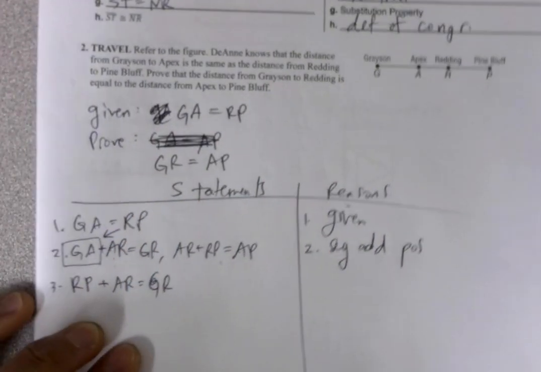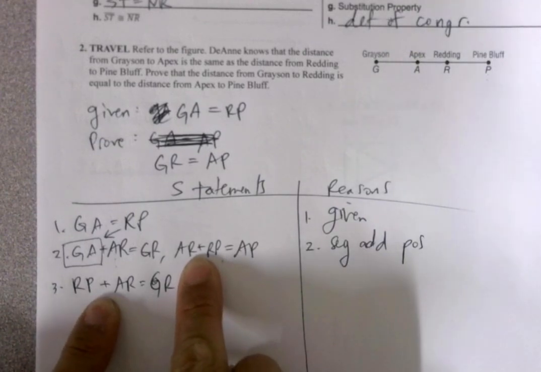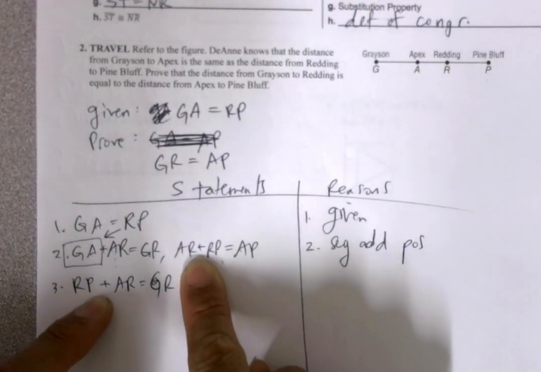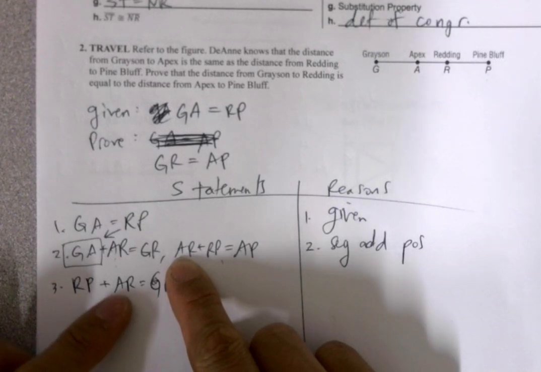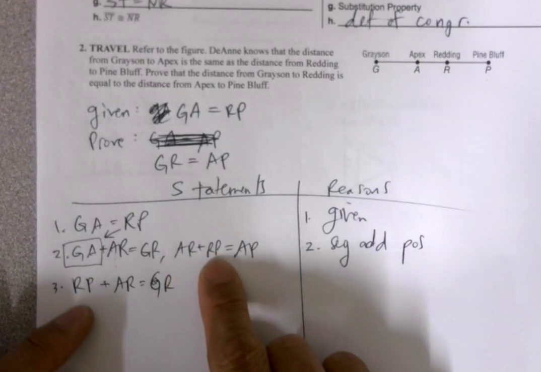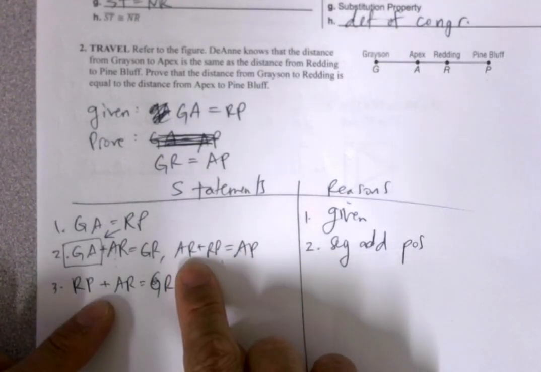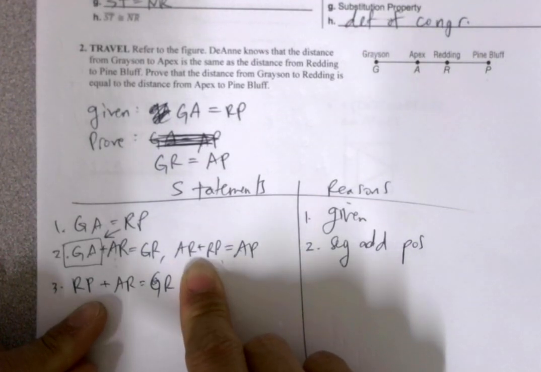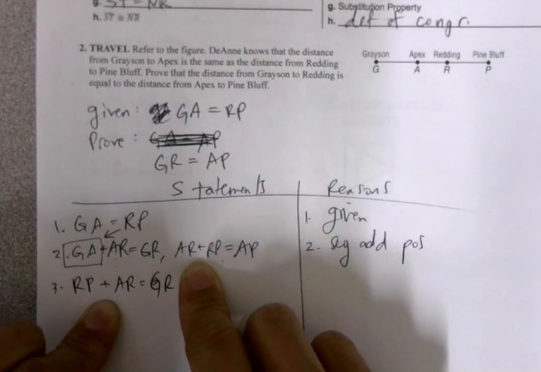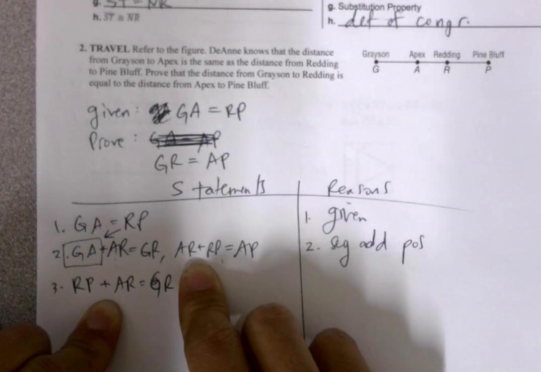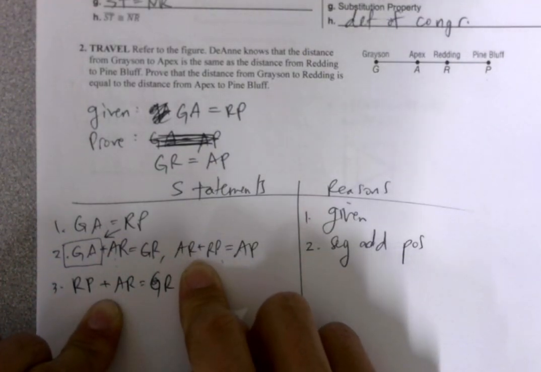Okay. Now notice here that these 2 expressions are the same. The order is different, right? They have AR first. This one has AR second, and then they have RP first here, and then they have RP second here. But with addition, the order doesn't matter, right? 5 plus 7 is 12. 7 plus 5 is also 12.